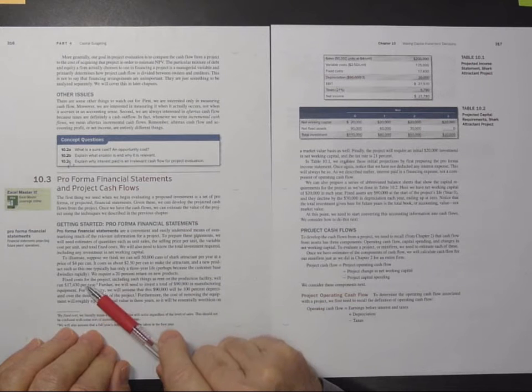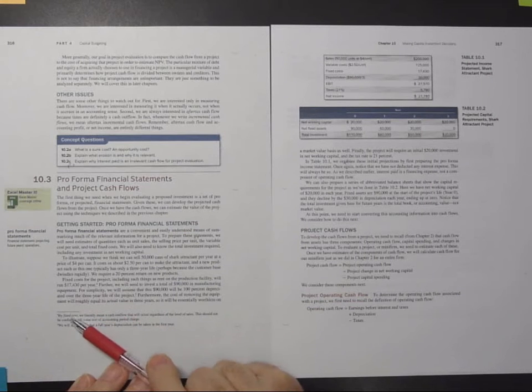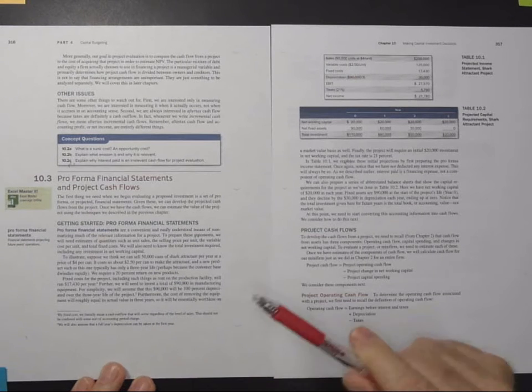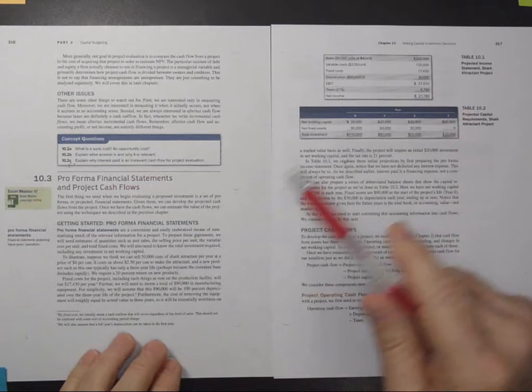Then further down it says fixed cost will be $17,430 per year. And you see in the footnote, by fixed costs we literally mean a cash outflow that will occur regardless of the level of sales. This should not be confused with some sort of accounting period charge. So every year we're going to have this fixed cost of $17,430.